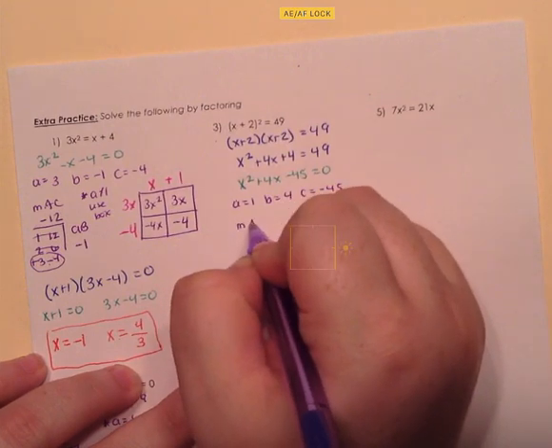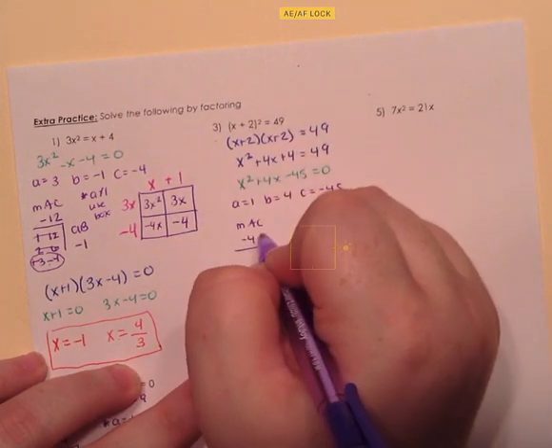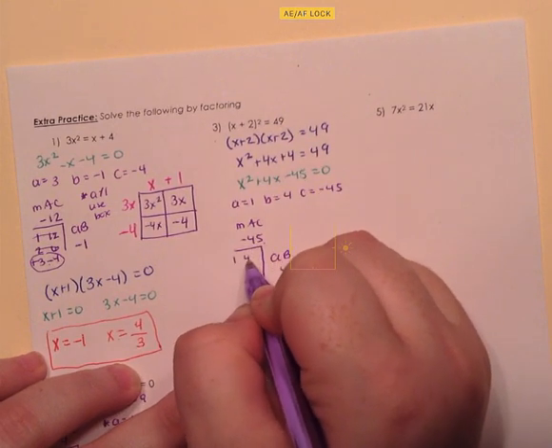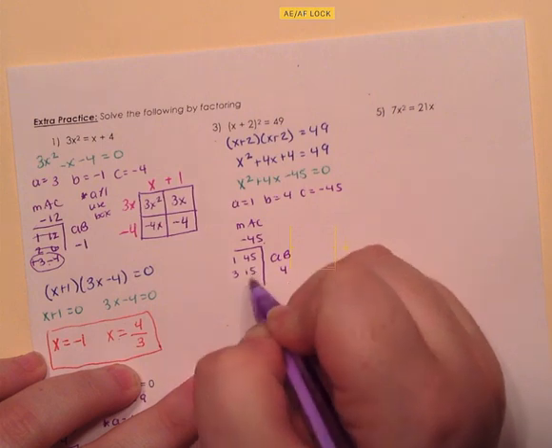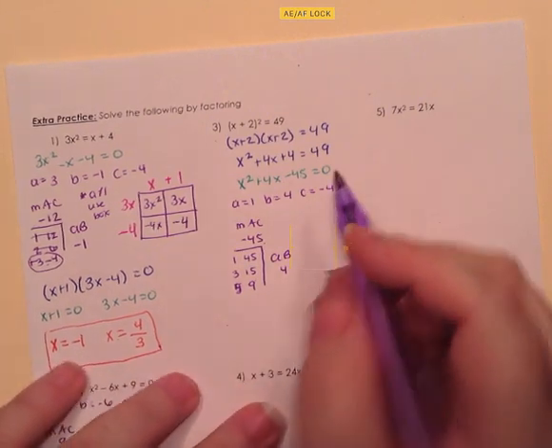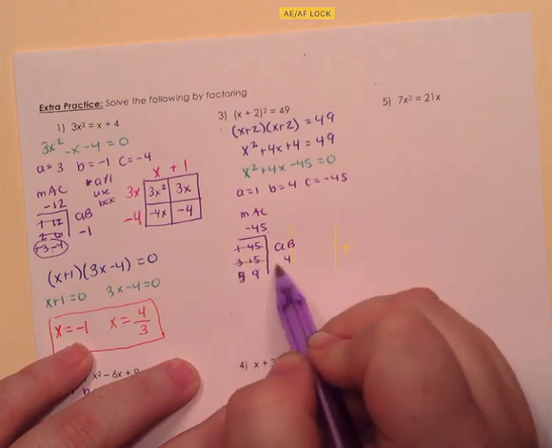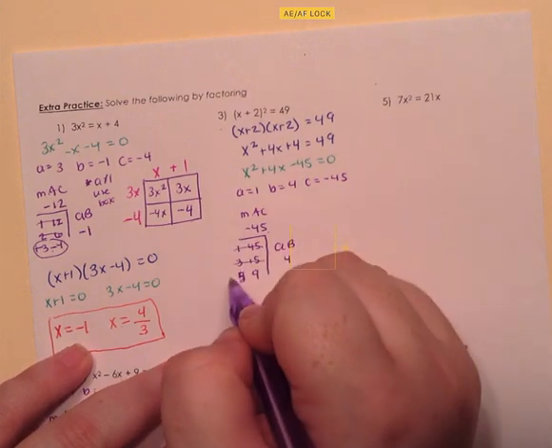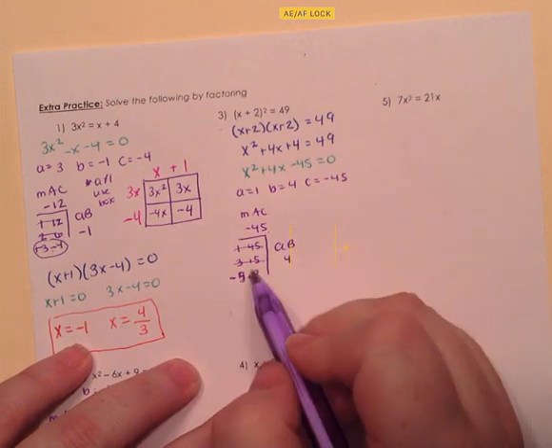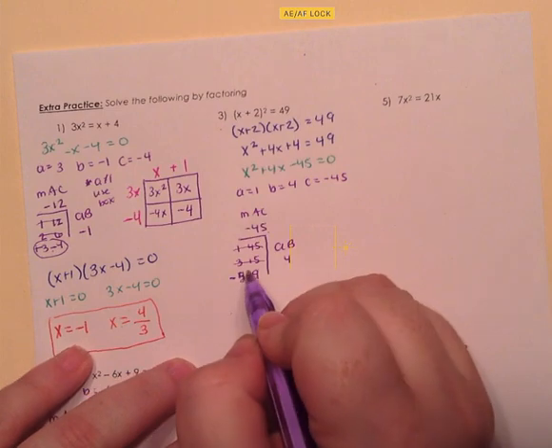So our MAC is 1 times negative 45, and our AB is 4. So we have multiplied to 45: 1 and 45, 3 and 15, and then 5 and 9, and that's it. Now 1 and 45 will never give us a 4, 3 and 15 will never give us a 4, but 5 and 9 will. We want to get 5 and 9 to give us a 4 by subtracting the 5, but having a positive 9. So again, we've got to make sure it matches correctly. Negative 5 times 9 is a negative 45. And then 9 minus 5 does give us a 4.